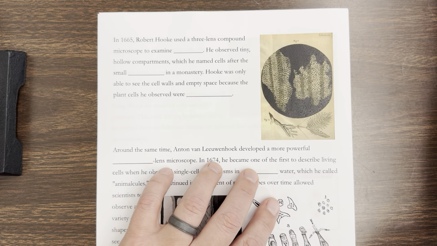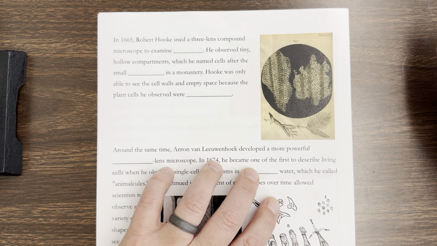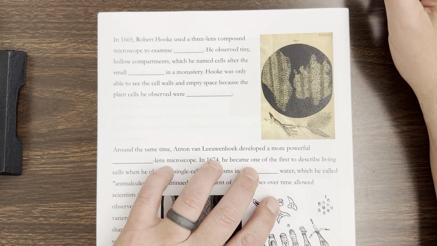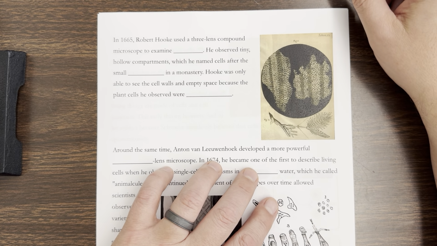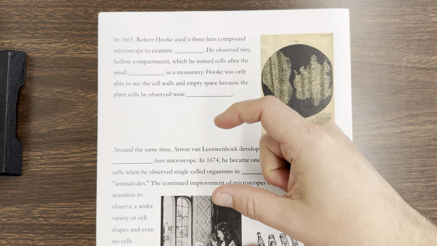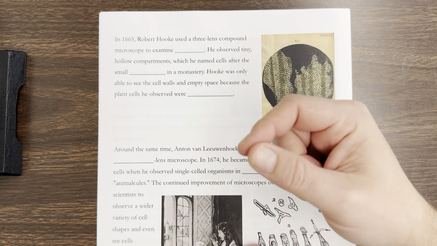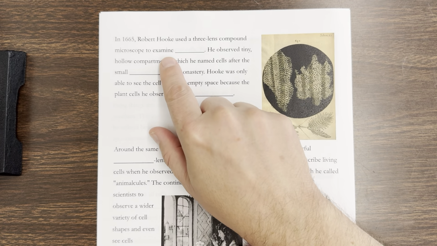All right, so continuing on. In 1665, Robert Hooke used a 3-lens compound microscope to examine cork. This is cork like you would find in wine bottles. Cork comes from a tree, so he put thin slices of that under a microscope.